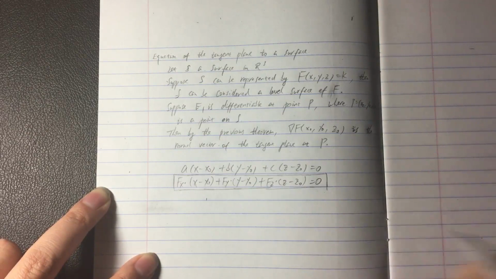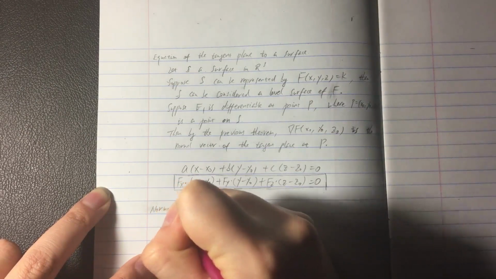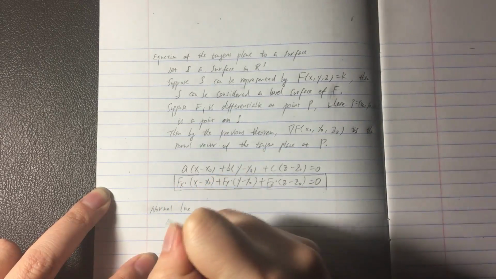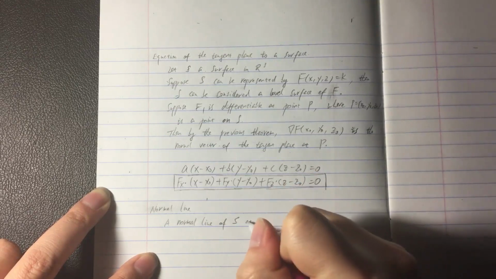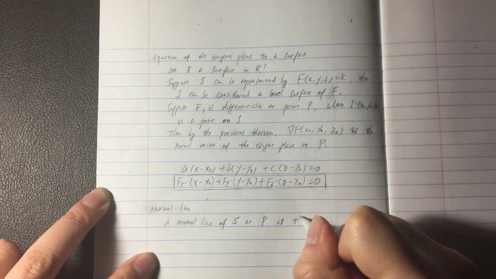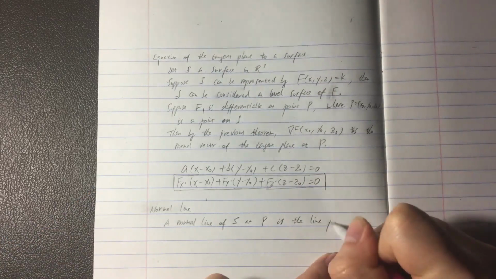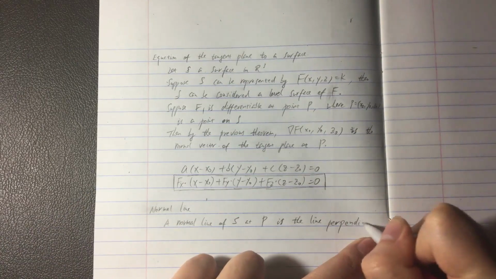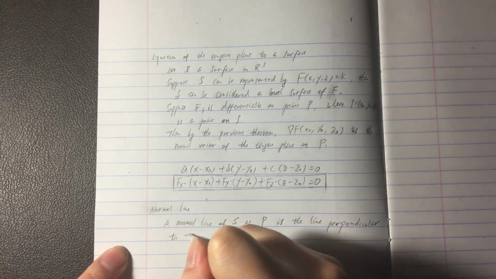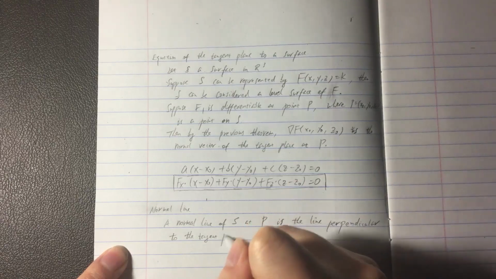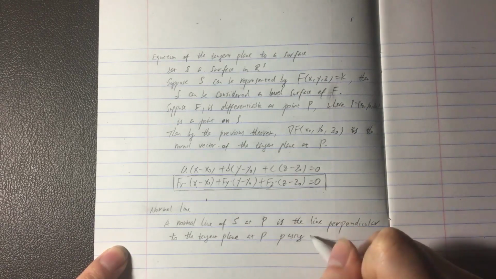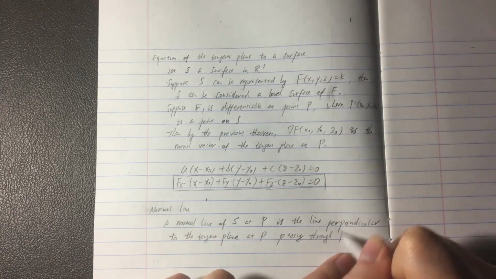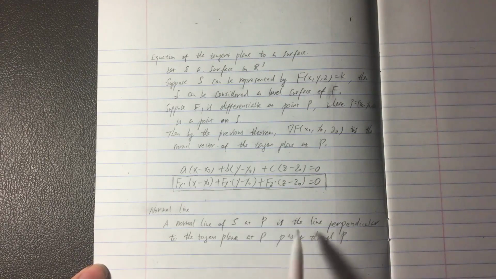Next, let me introduce the normal line of a surface. A normal line of surface S at point P is the line perpendicular to the tangent plane at point P and passing through P. A normal line of a surface S at point P is the line perpendicular to the tangent plane at P and passing through the point P. Let me show you the picture here.